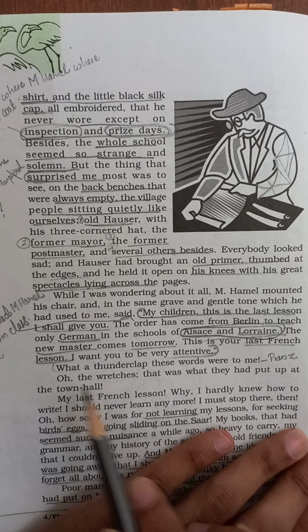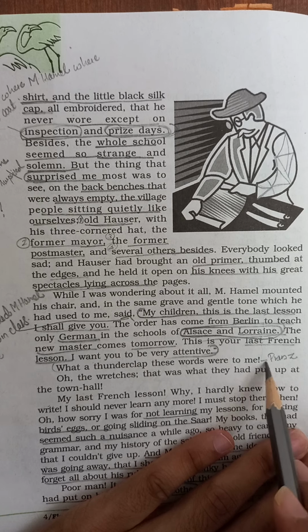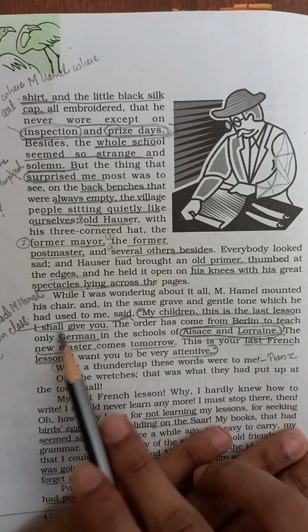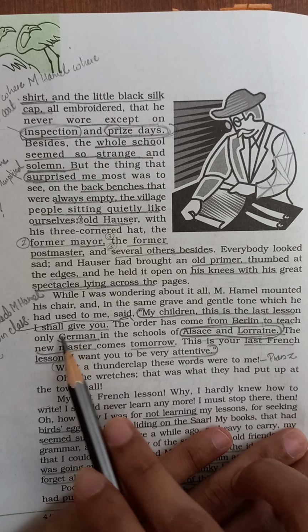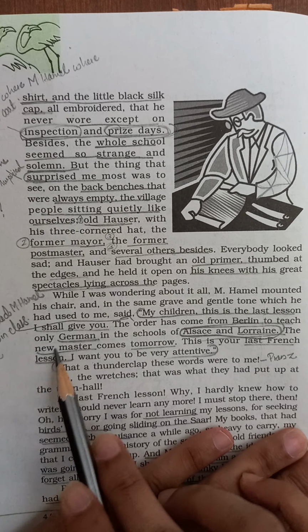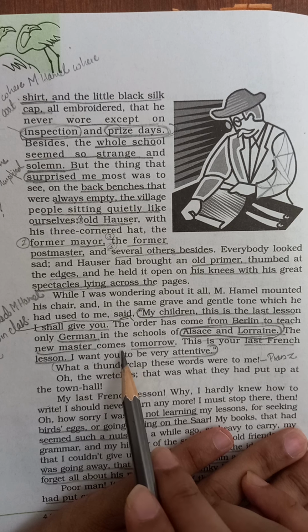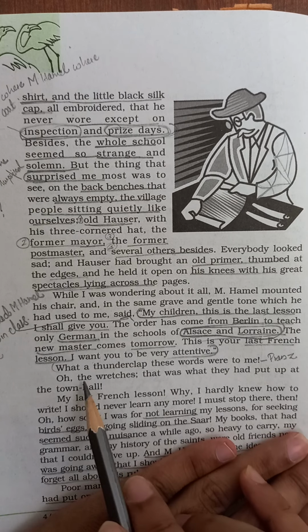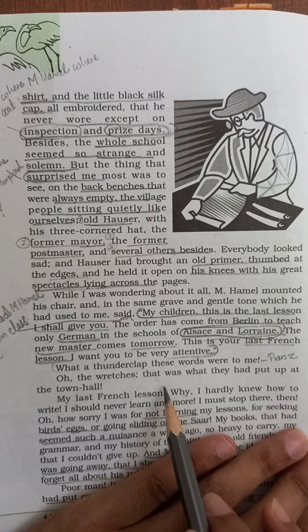For this question, what a thunderclap these words were to me. The answer will be from here: "My children, this is the last lesson I shall give you. The order has come from Berlin to teach only German in the schools of Alsace and Lorraine, and the new master comes tomorrow. And I want you to be attentive." This is the answer.